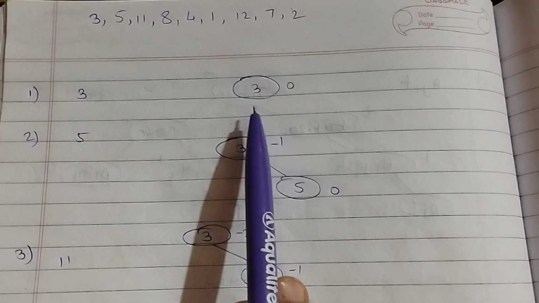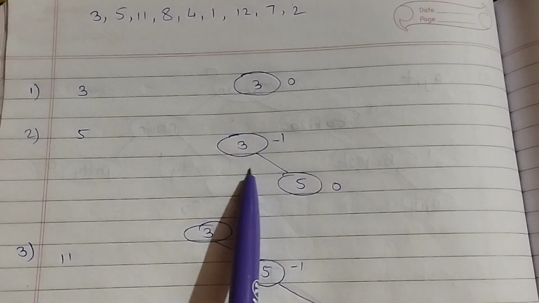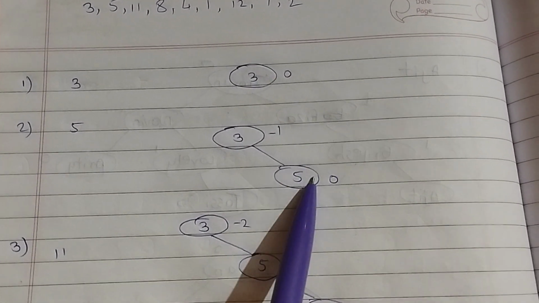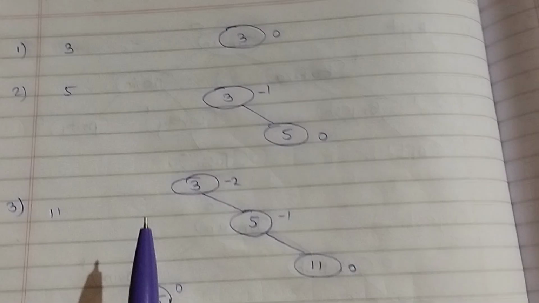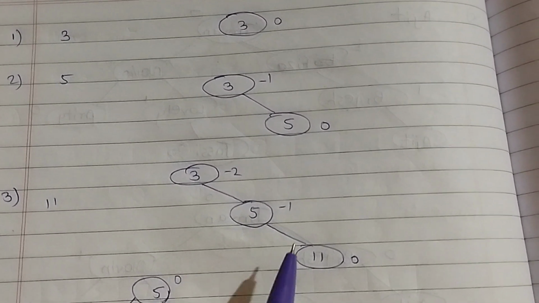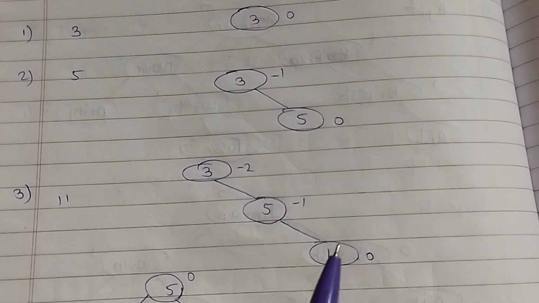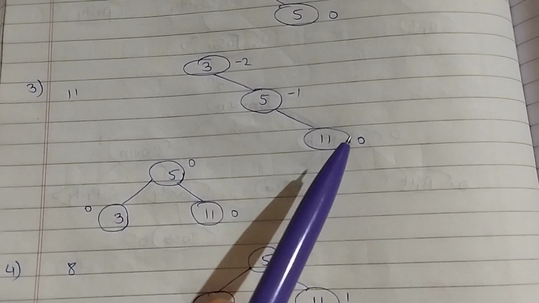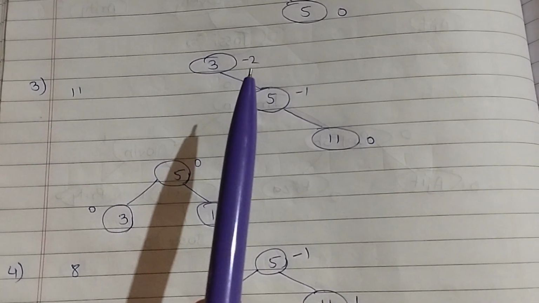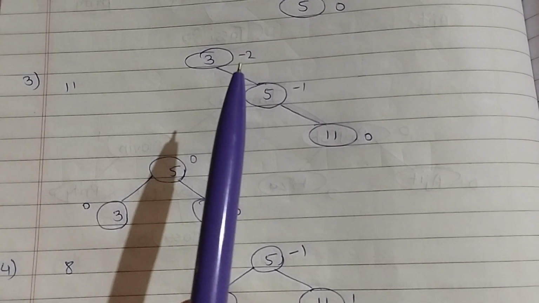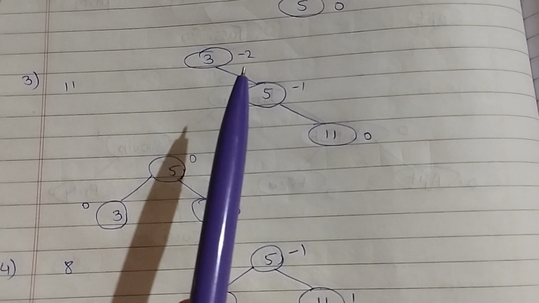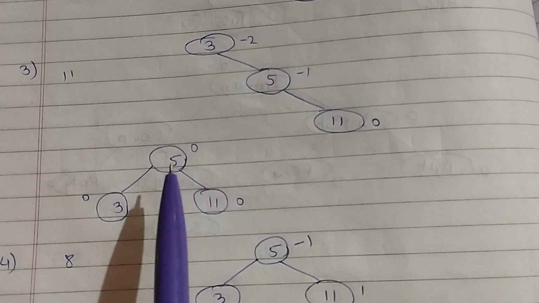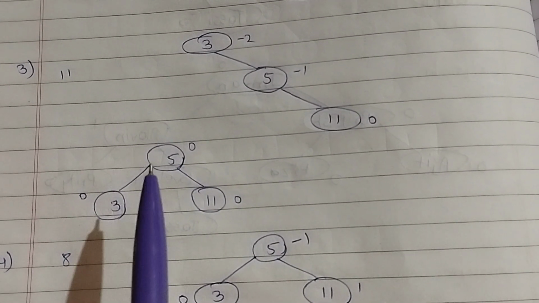First 3 comes, so this is the root node. Then 5 is greater than 3, so it goes to the right child, and the balance factors are 0 and -1. Now 11 comes. 11 is also greater than 3 and 5, so this is the right child of 5. When we calculate the balance factor, 3 has a balance factor of -2, and when the balance factor is -2, we perform an anti-clockwise rotation. So now the tree is balanced. These are 0, 0, 0.